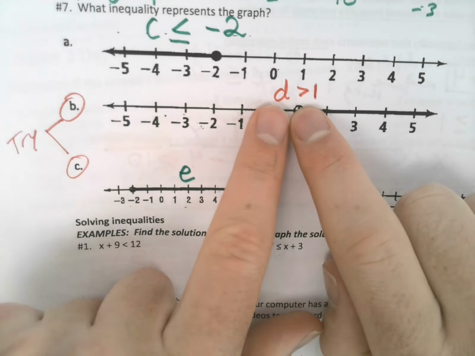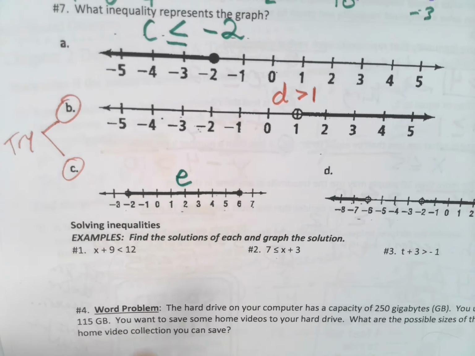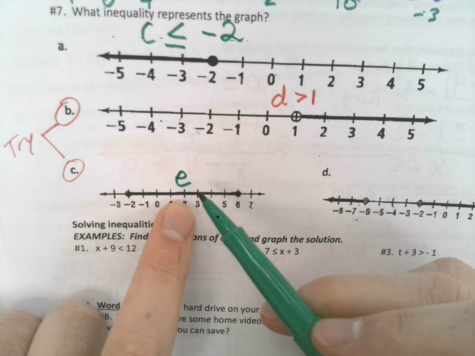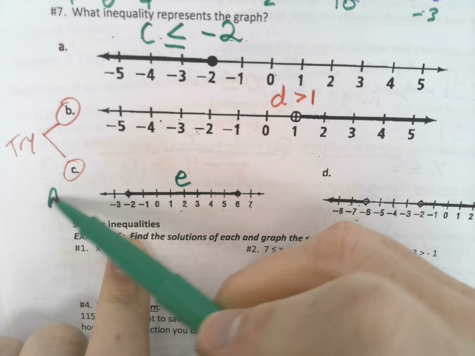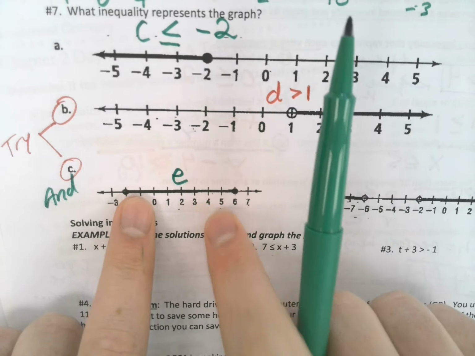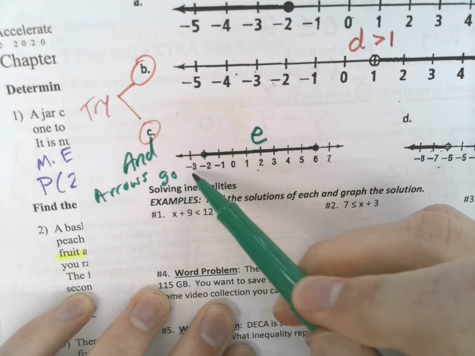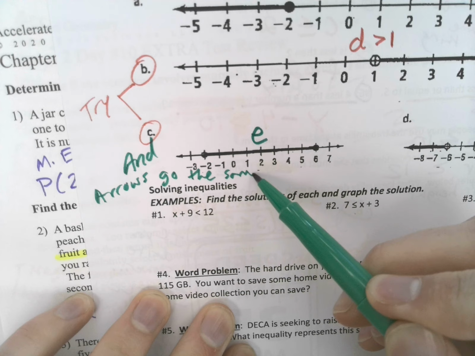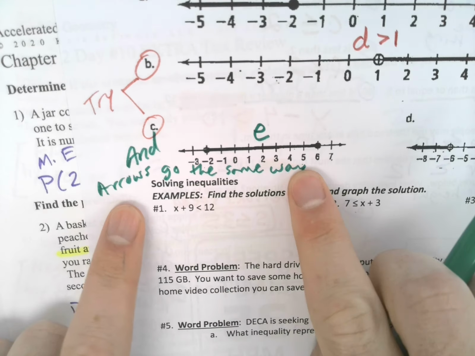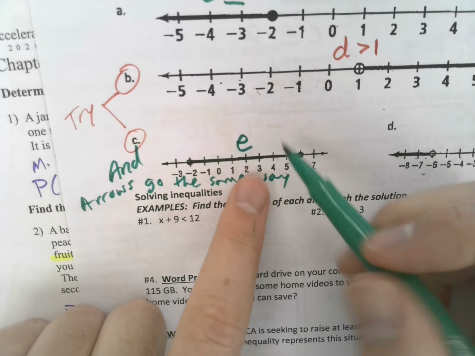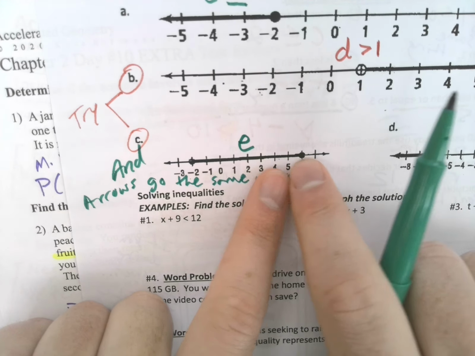Okay, so we've got D is going to be greater than 1. And then down here I used E. Now this is definitely an AND problem. We see we got shading in the middle. Now remember, with an AND problem, arrows go the same way. Arrows go the same way. And let's start with this. Let's start from the right side and work our way left.